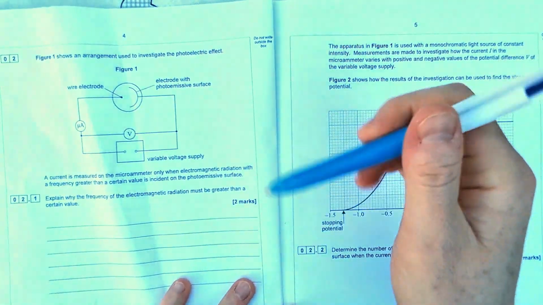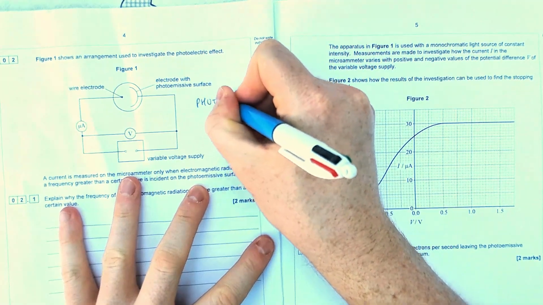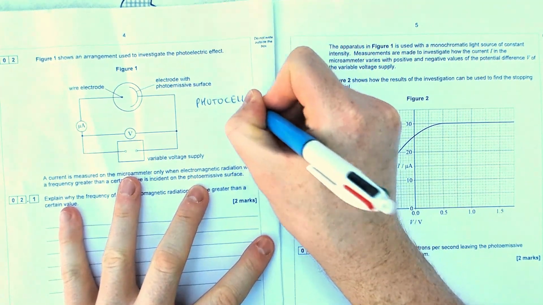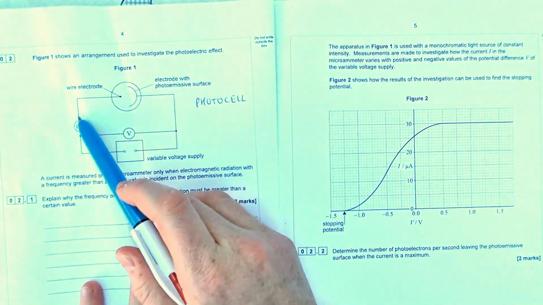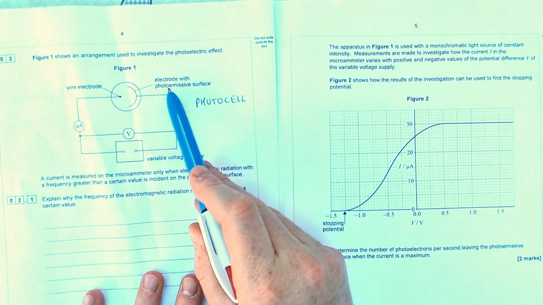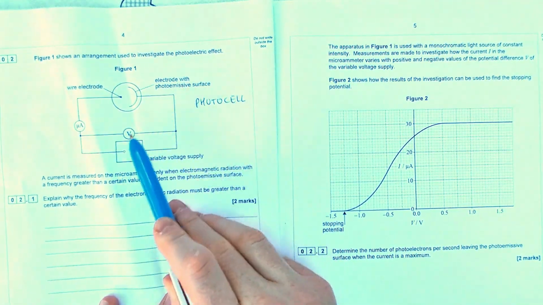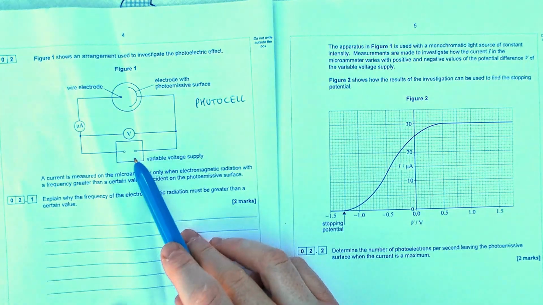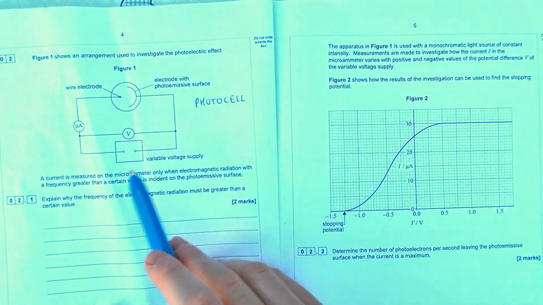The last question we're going to go through is a tricky one. It's all about something quite commonly called a photocell or a vacuum photocell, which is an application or example of the photoelectric effect. So we've got this circuit here. We've got an electrode, we've got a photoemissive surface, meaning the photoelectric effect is going to happen there, and a potential difference, monitoring the voltage being supplied by a variable voltage supply.